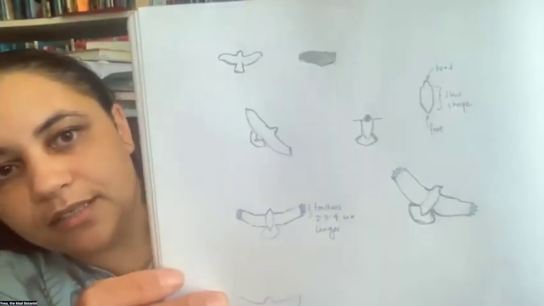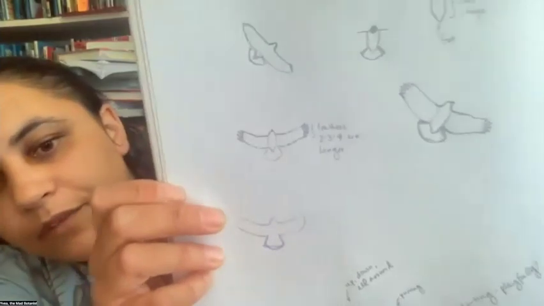Nice. What I was trying to do with the red tail is, even though we've practiced in class before drawing them flying overhead, I'm still rusty. So I've been trying to practice that too from pictures, just to get the shape. Oh, good idea. Very good idea.